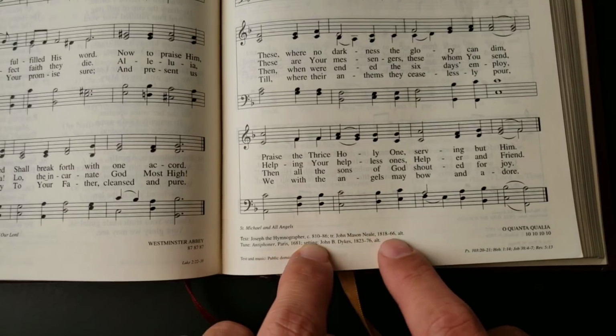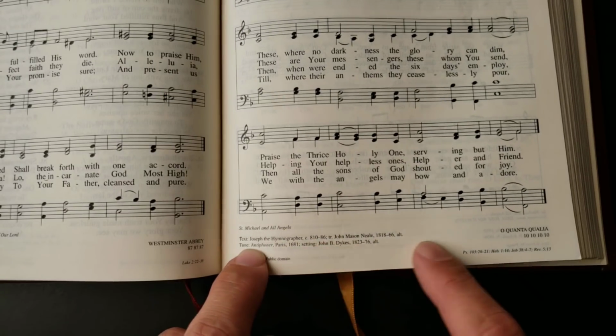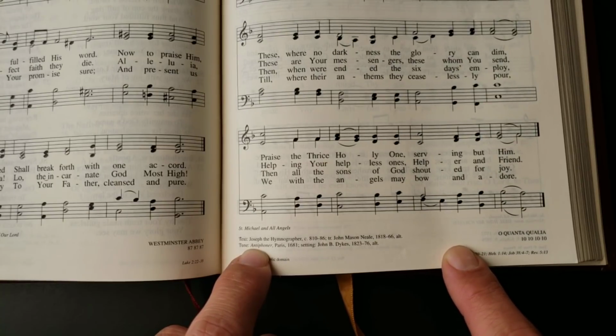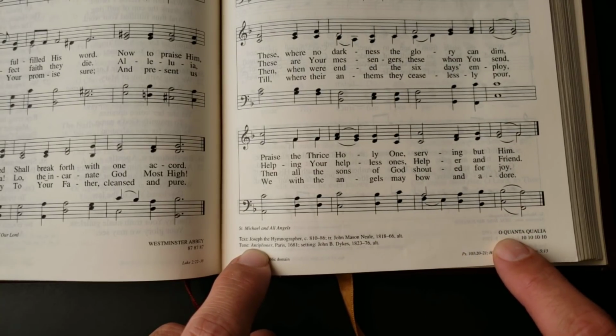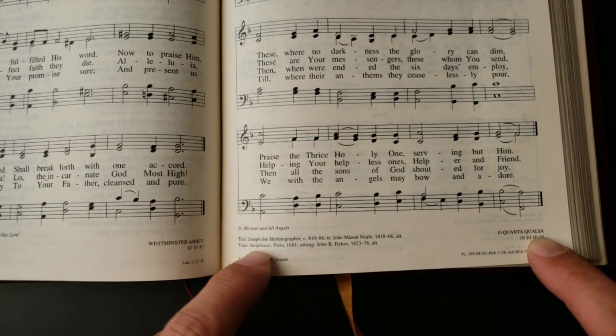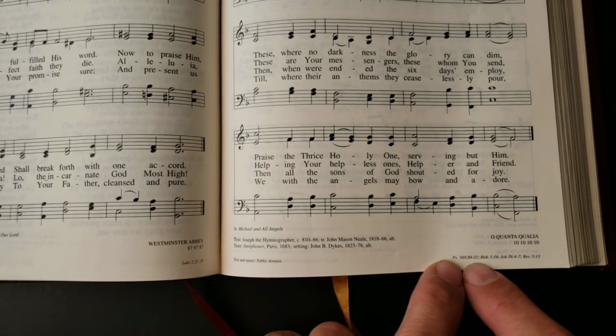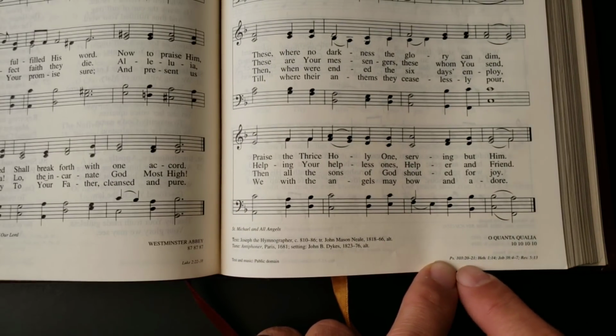Now, you can notice if they're old enough, they'd be in the public domain, and you can read all those down here. Also, the name of the tune is going to be here. The original name of the hymn is going to be here, so you can see what language it was in originally, and it'll tell you if it's in the public domain. And then down here in the bottom, can you see that? It'll give you the Bible passages that go with the hymn.